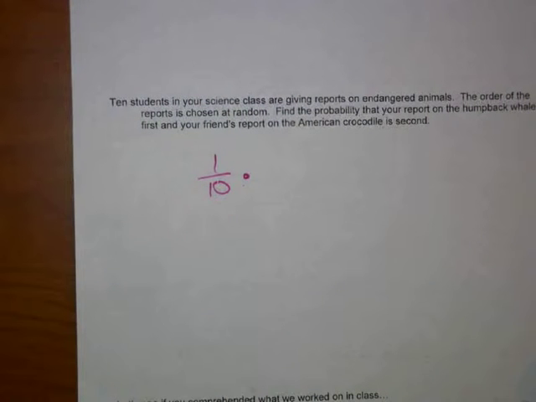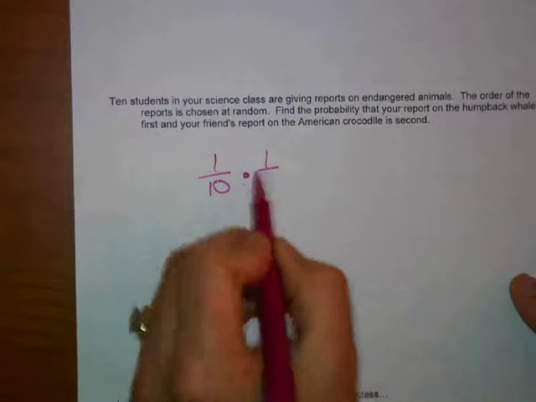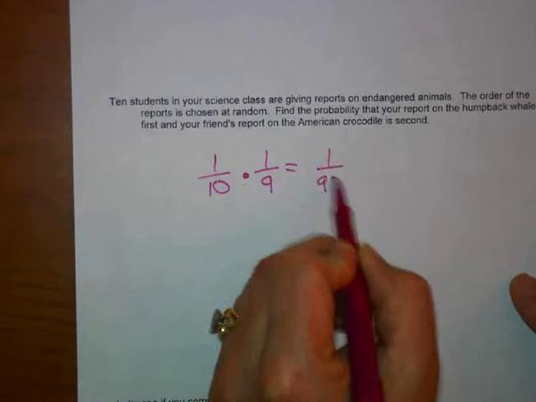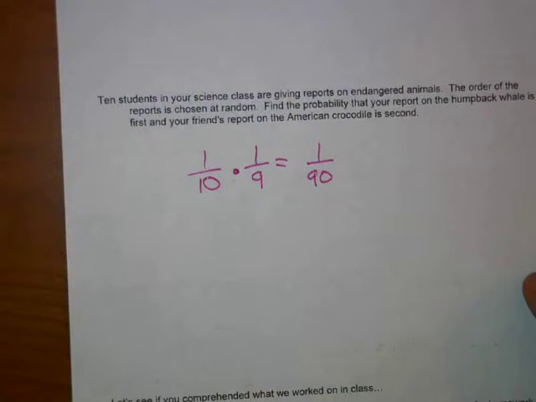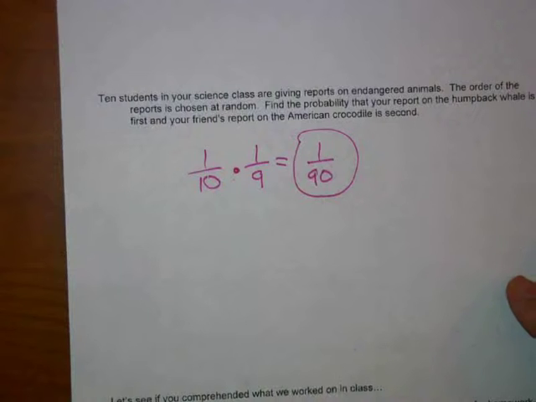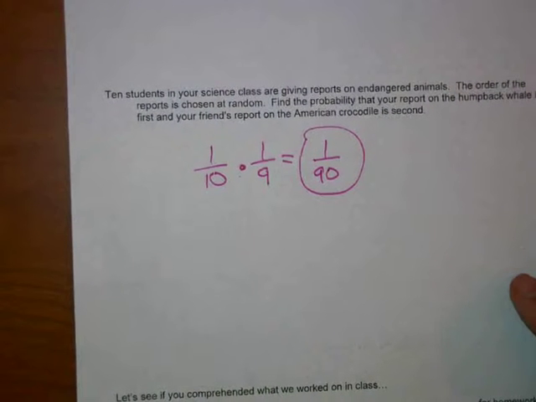After that one's done, the teacher has how many to choose from? 9. And what's the chance of the friend getting picked out of those 9? 1 out of 9. So the probability total is 1 out of 90. That's your answer. That's it. It's a pretty small chance, actually, if you think about it.